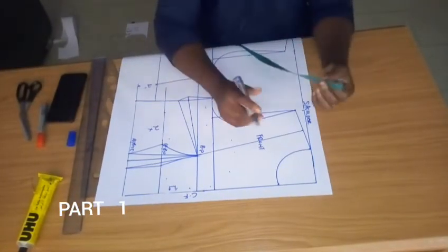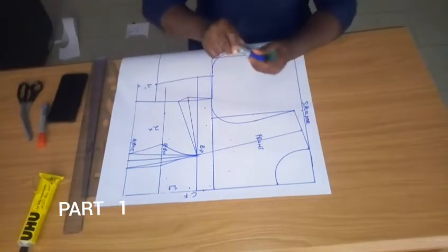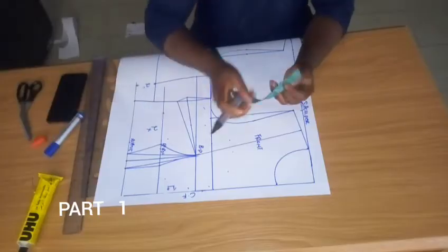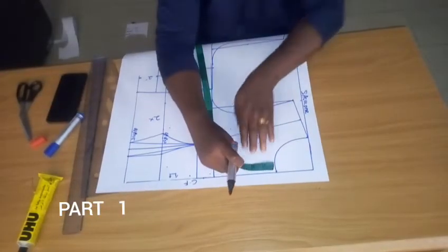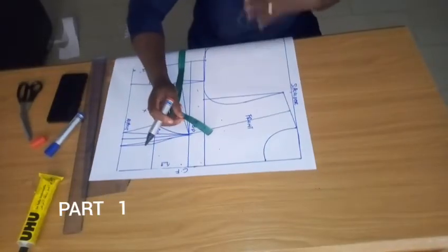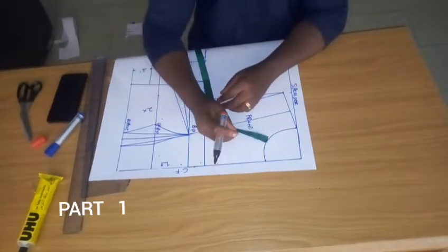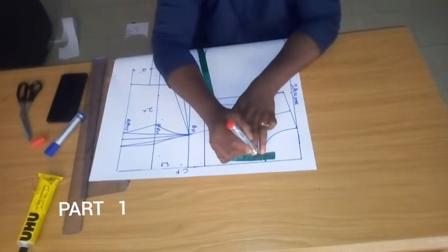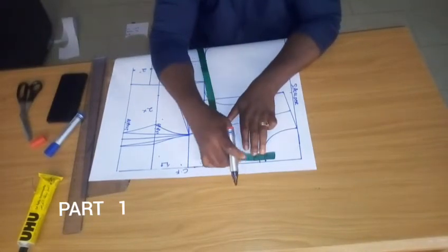To create the neckline, I would want to alter my natural neckline, which I have on my basic bodice pattern. If you look at that neckline, it's actually almost a turtleneck. So what I will do is to come down from my natural neckline by 1/2 inch.